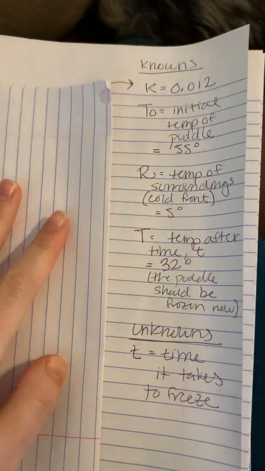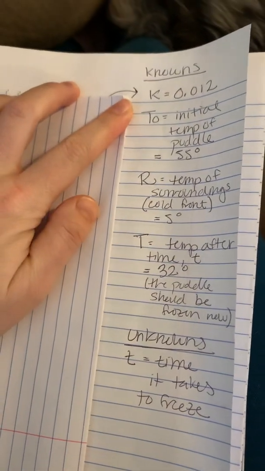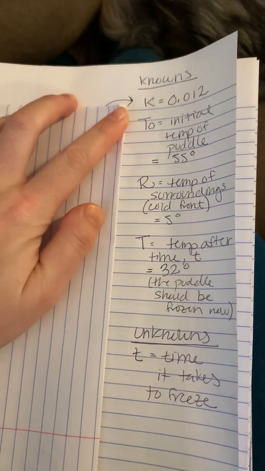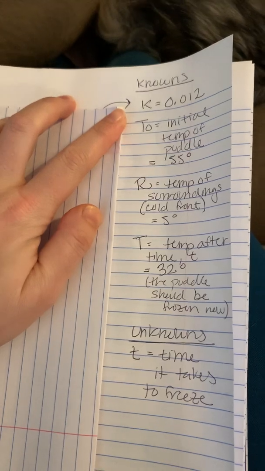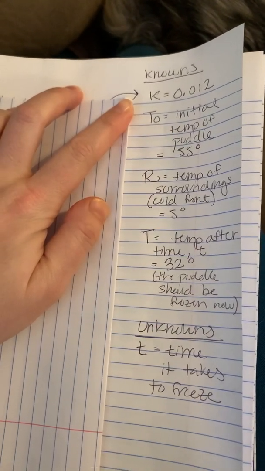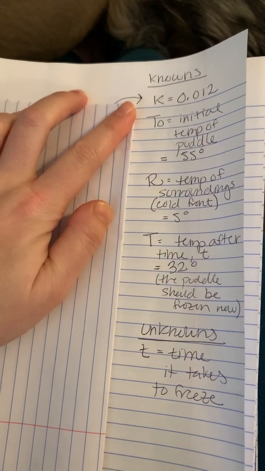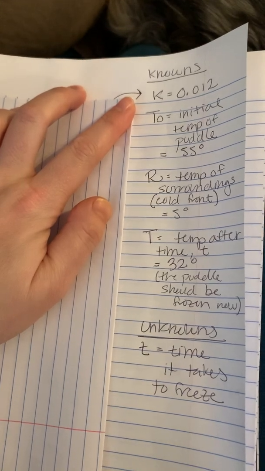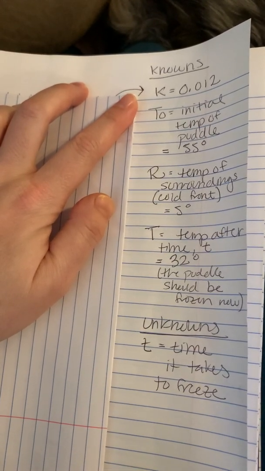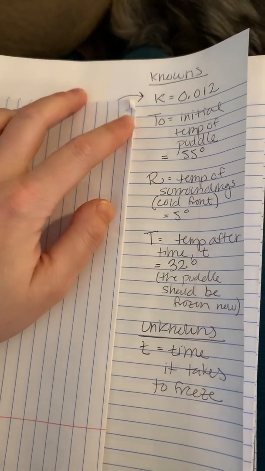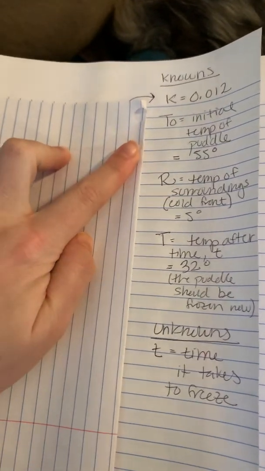So the first thing that I have here is K is equal to 0.012. K is a constant, okay? So they just give that to you. So that's the first one that I'm going to put down because that's the easiest one that I know, right? From here, it's all interpreting the rest of the problem.